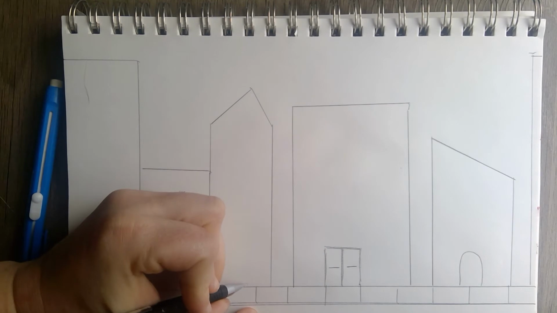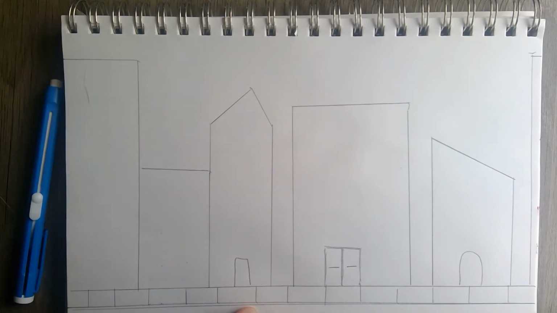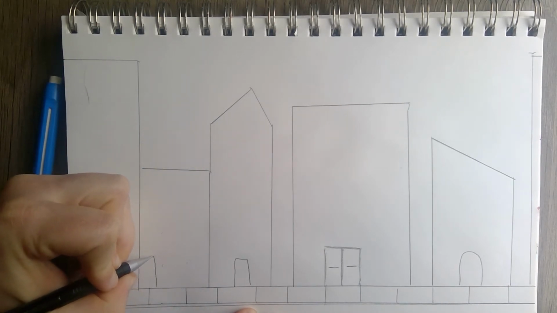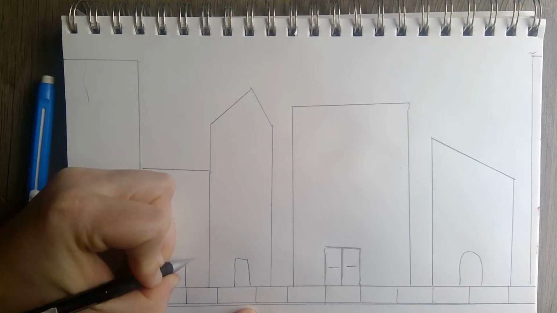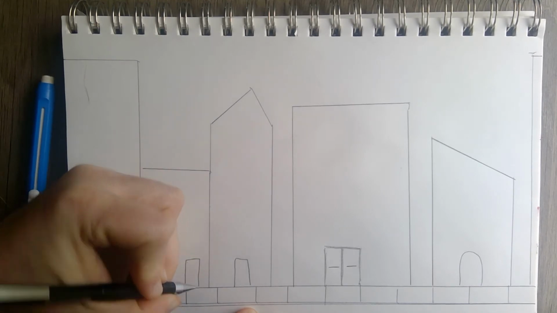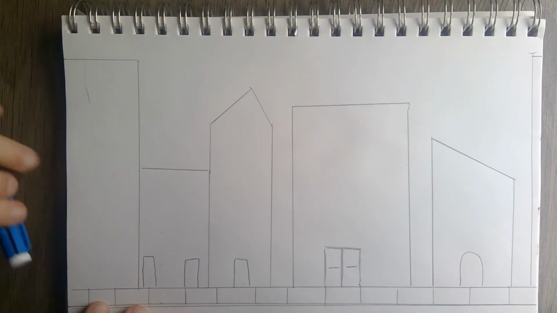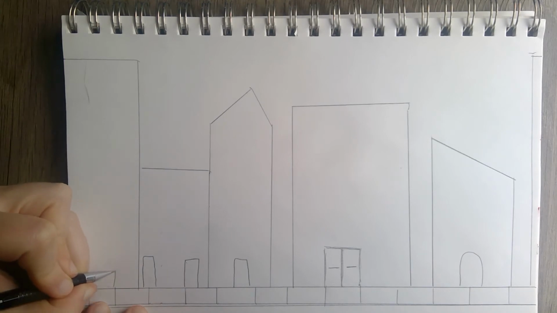Maybe you just have one square door. Or maybe you have two, one as an entrance and one as an exit. It's entirely up to you. These are your buildings. This is your city. So these are my doors for my buildings.